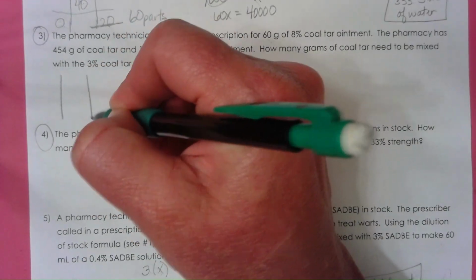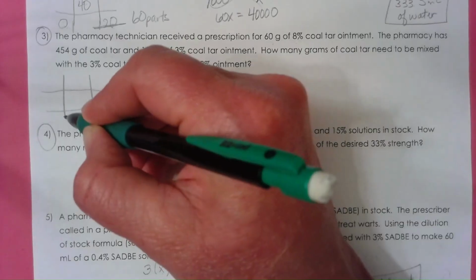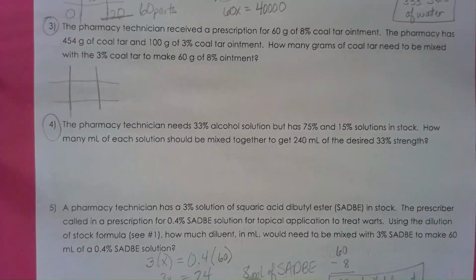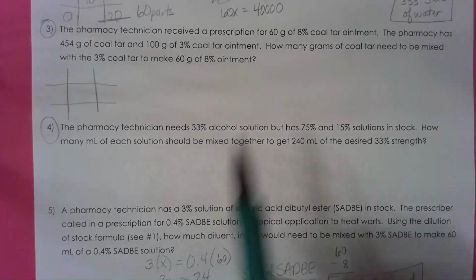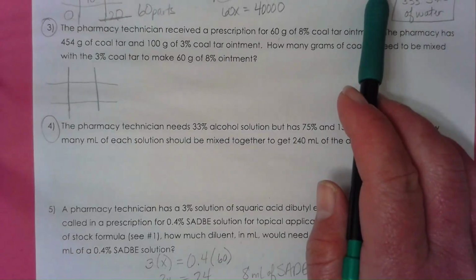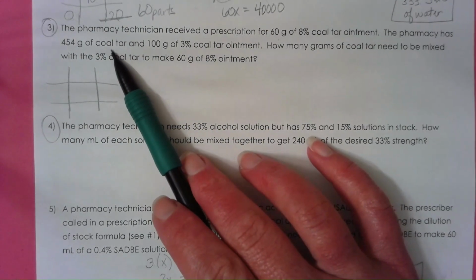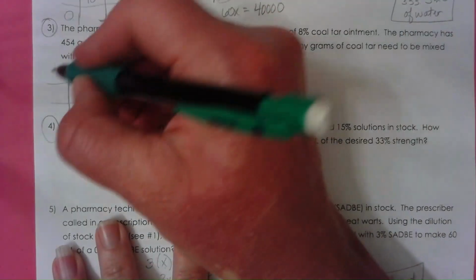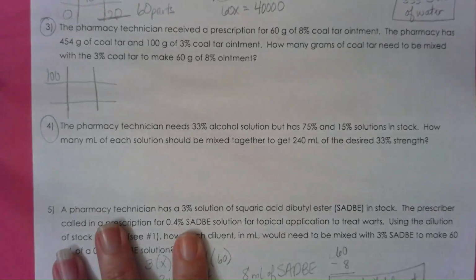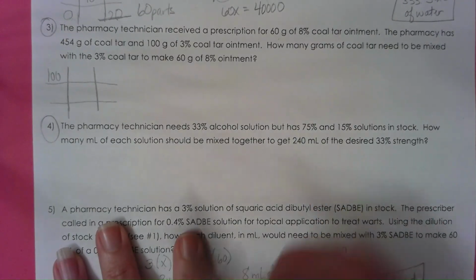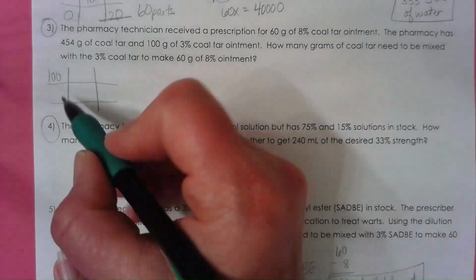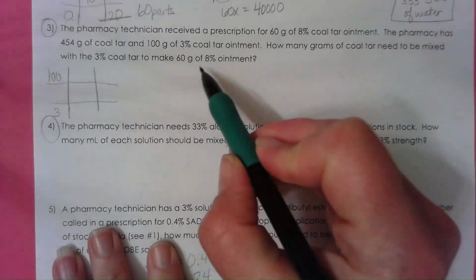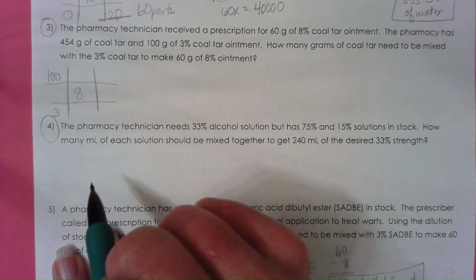We've got our tic-tac-toe grid here. When I do our highest percent, here's something you don't know, which I'm going to tell you. Just like our water was 0%, here we've got coal tar and coal tar ointment. This coal tar is going to be 100%. It's 100% coal tar. Then our lowest percentage, 3, is going to go down there at the bottom. And what we want, 8%, is going to go in the middle.